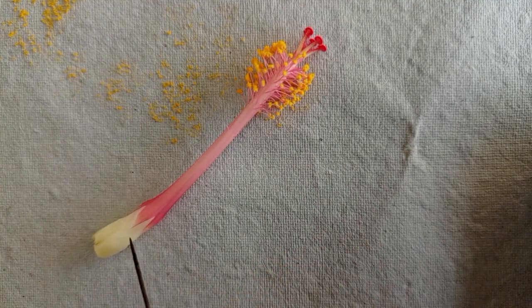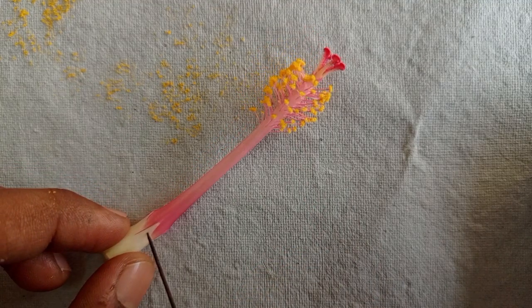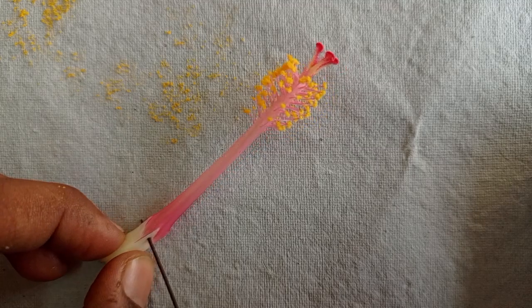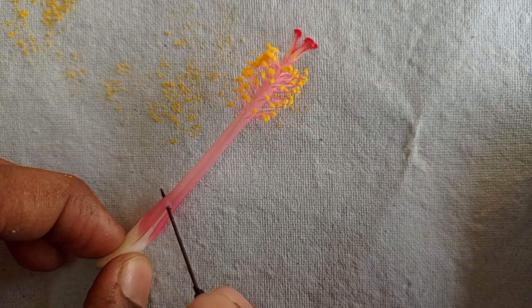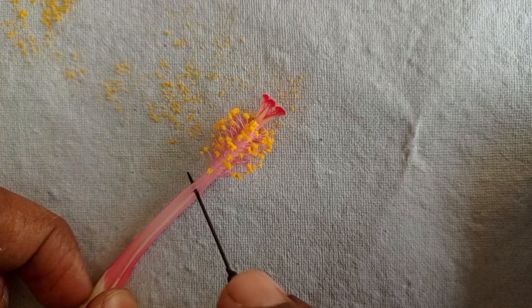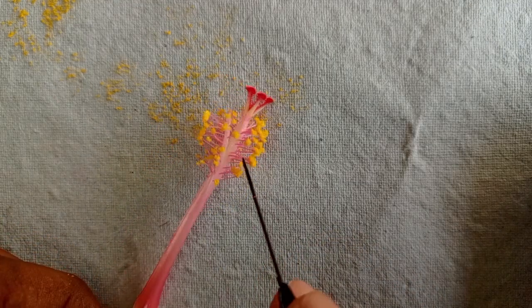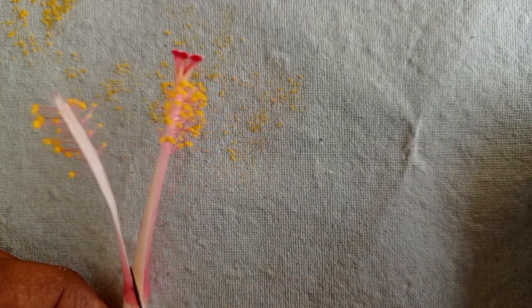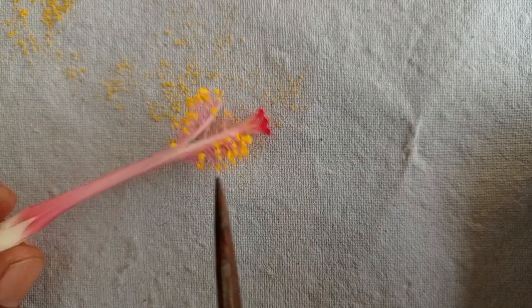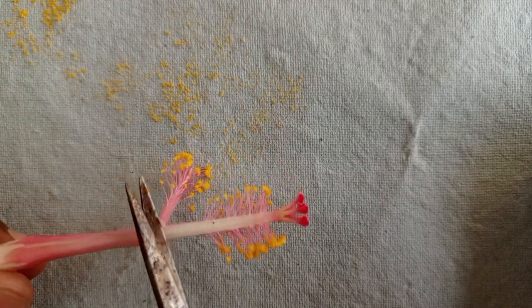Insert a needle and drag it slowly like this and cut this androecium with the help of scissors. Cut it out like this.